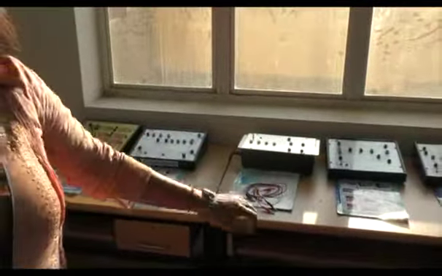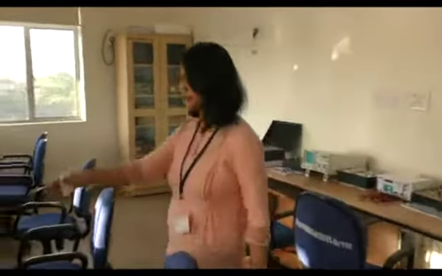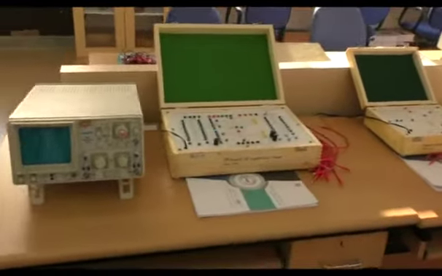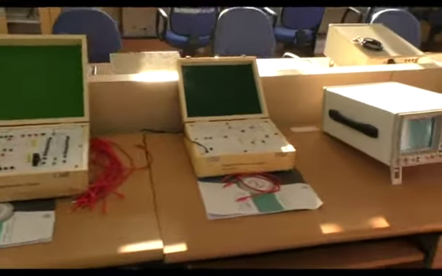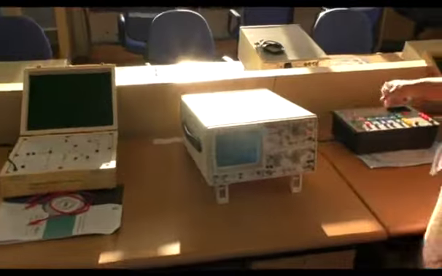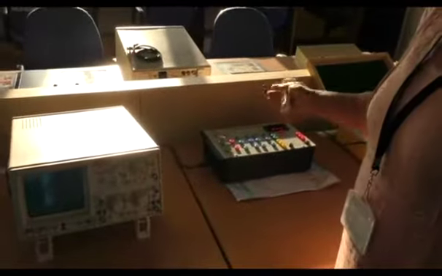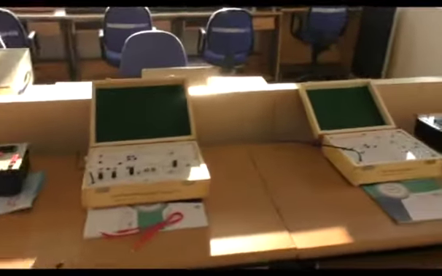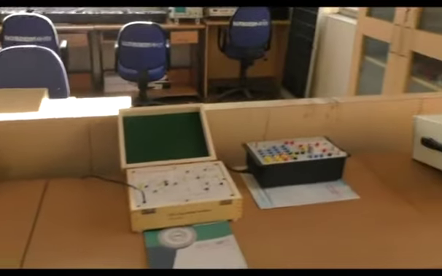On this side we have some other electronic devices kits, like the op-amp kit, the operational amplifier application trainer kit, negative feedback amplifier kit. We can see how to use an operational amplifier as an inverting and a non-inverting summing amplifier. Here we have the kit for the instrumentation amplifier.